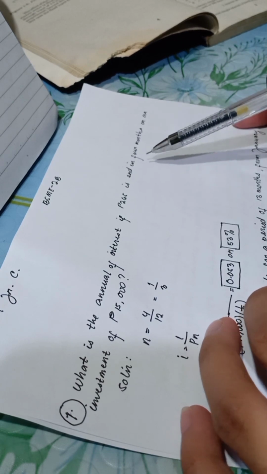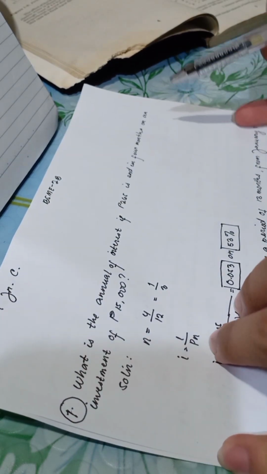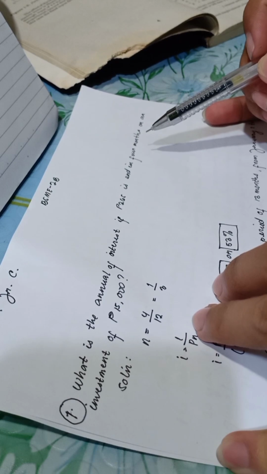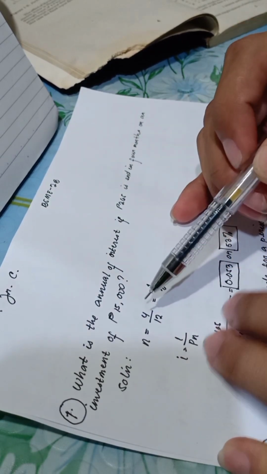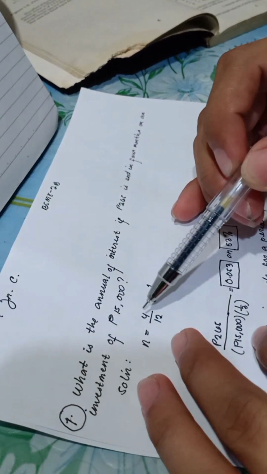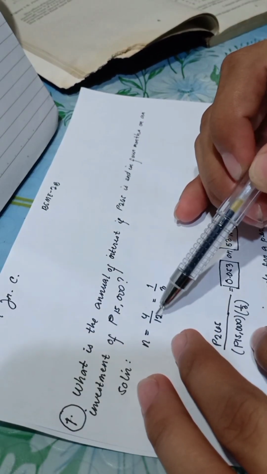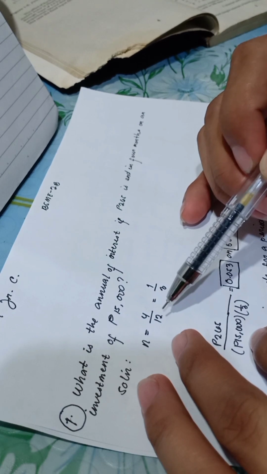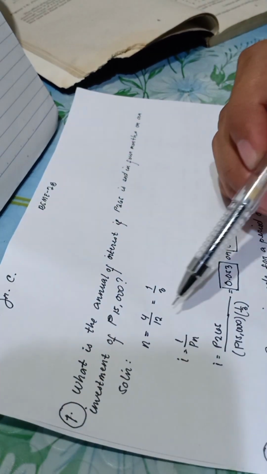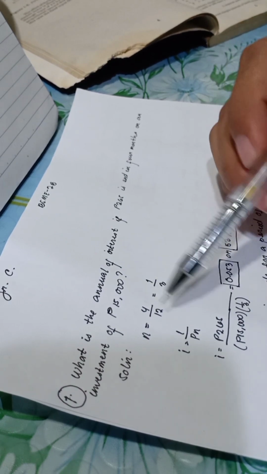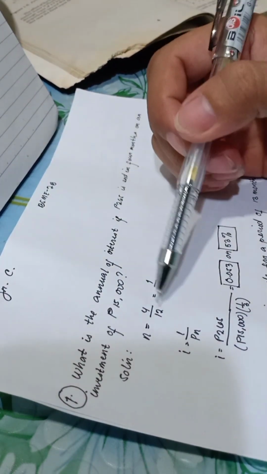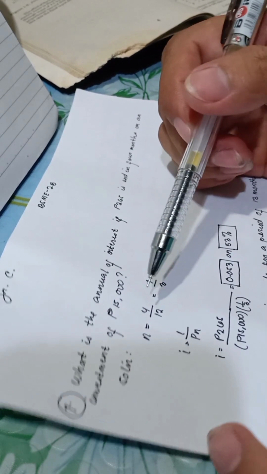Since the problem is in 4 months, we put 4 here, then over 12 as the equivalent of 1 year, which is equal to 1/3, the fraction of 4 over 12.